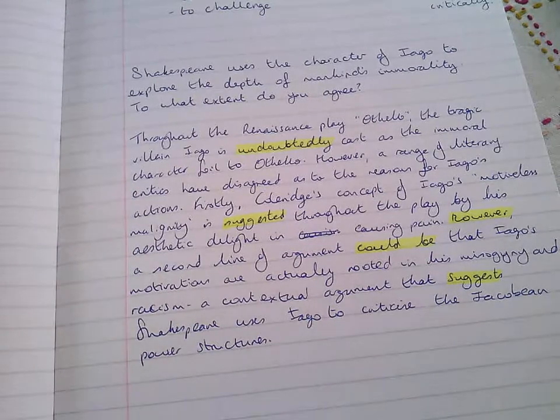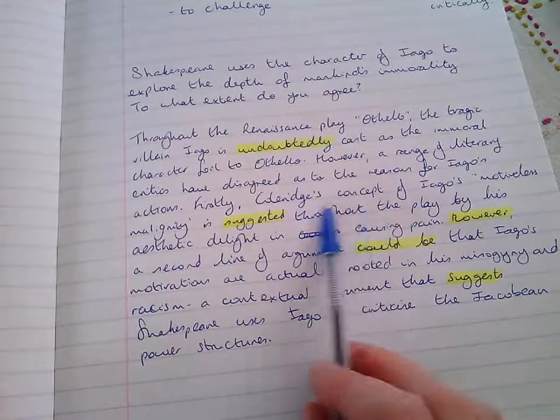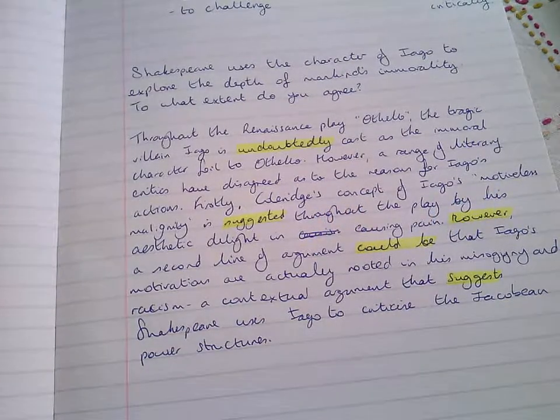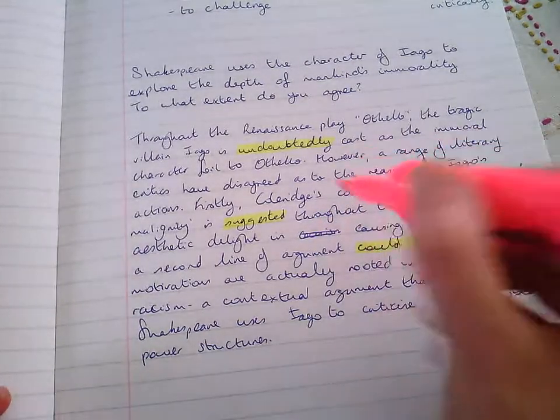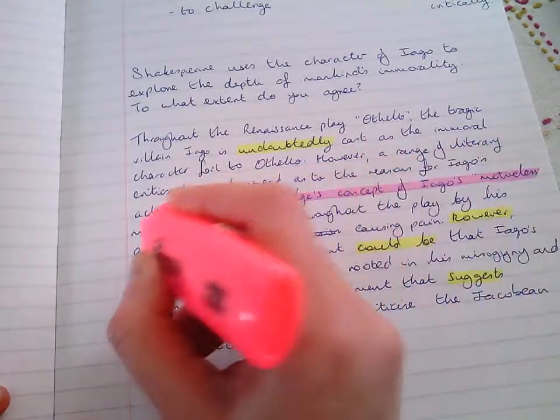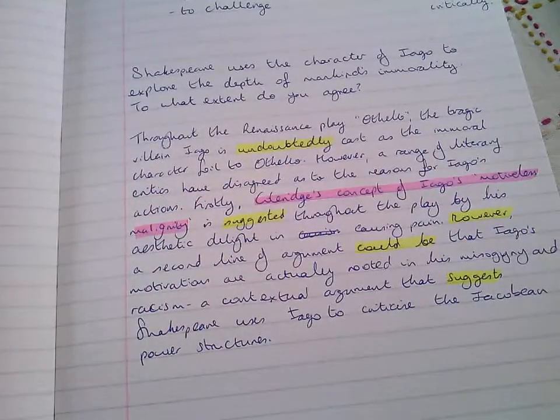So I'm using those words to set up these two lines of argument, which I'm going to look at in my essay, and then I'm going to decide in my conclusion which one I agree with. And as you can see here as well, I've fluently embedded Coleridge's concept of Iago's motiveless malignity in my introduction. And I've used that as a really nice kind of buzz phrase to build my essay on. So that's one way that you can use a critical concept as a foundation for your essay that you can look at and say, do I agree with this? Or as a concept that you might want to disagree with.